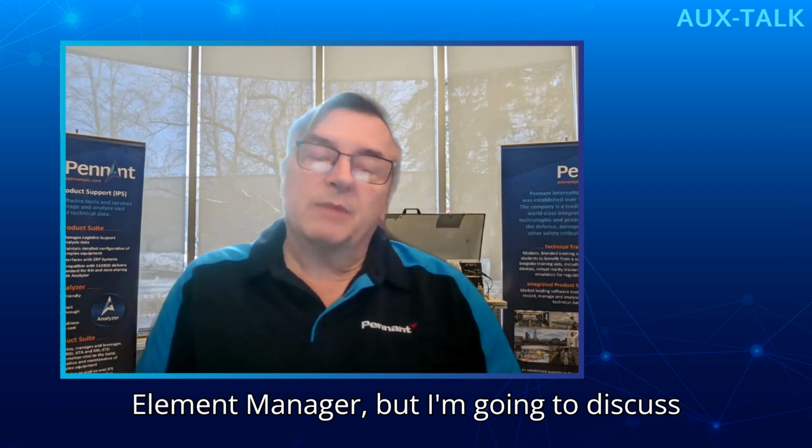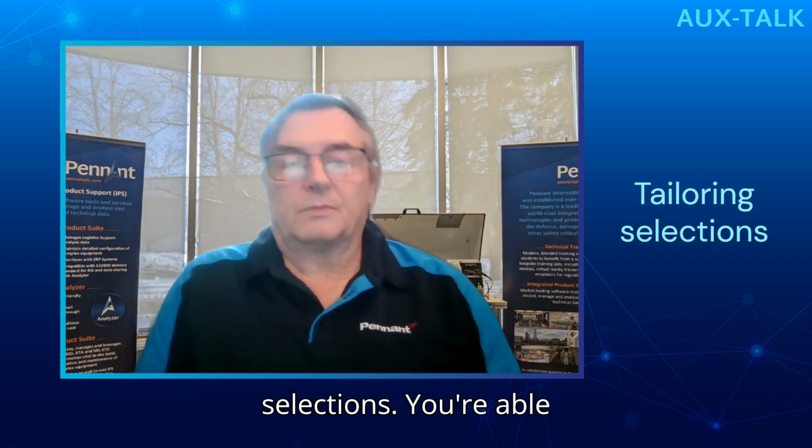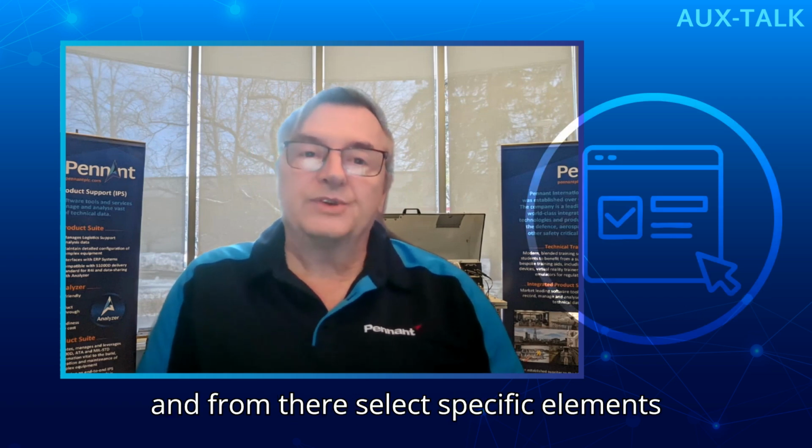The section within GenS that does this is called Element Manager, and it sets up a configuration for a particular standard and allows you to select your data elements accordingly. There are many key features to the Element Manager, but I'm going to discuss the most important ones. The first key feature is tailoring selections. You're able to call up a specific data standard and from there select specific elements that pertain to your particular program by toggling elements on and off.